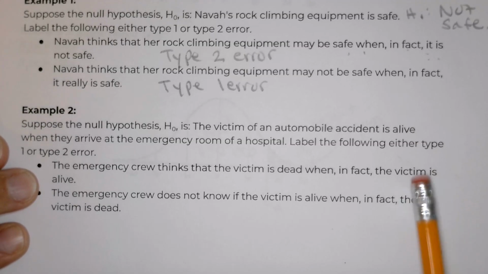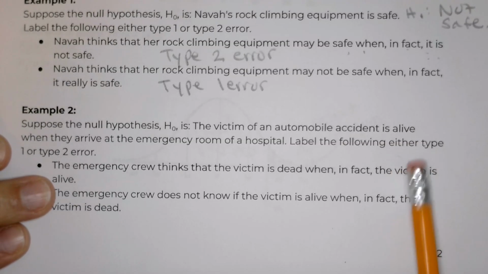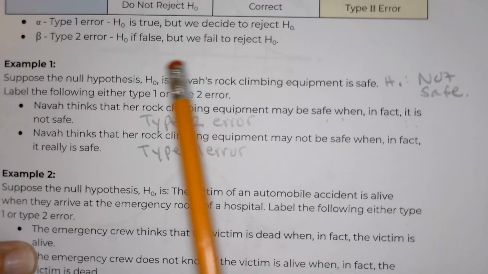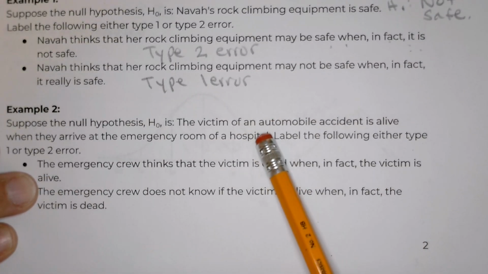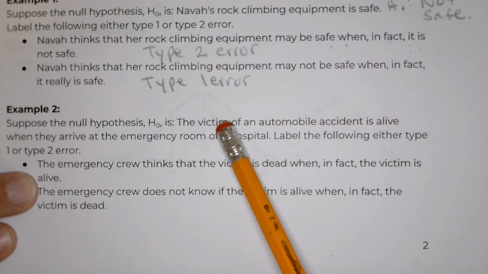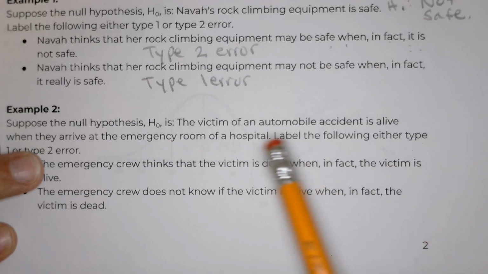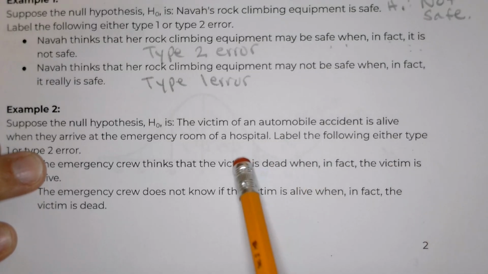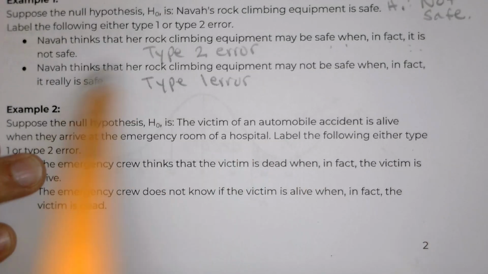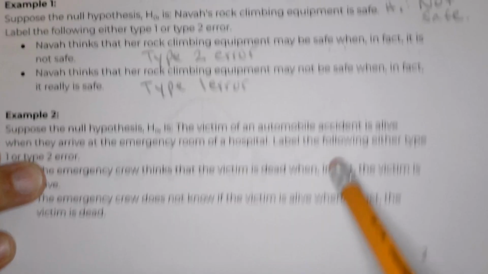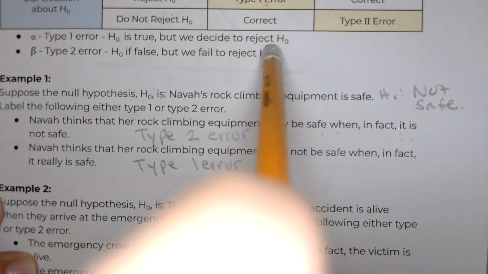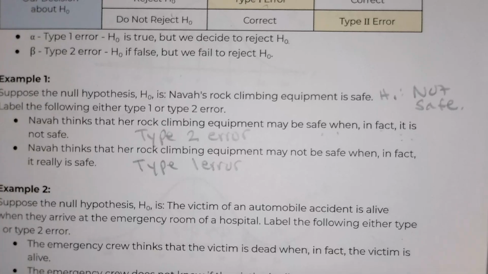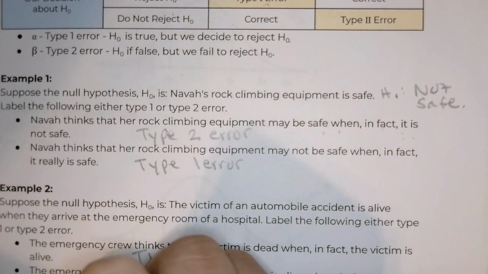Okay, so the second part of this is our hypothesis. So the victim is alive. That matches our null hypothesis. The victim is alive, but they treated him like he was dead. So in their mind, they're saying that he was not alive. So that would mean that they rejected the fact that he was alive, right? This is a type 1 error.